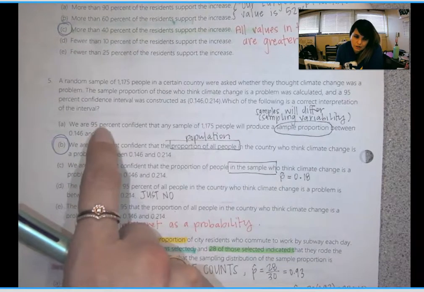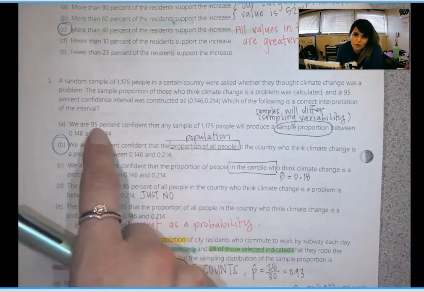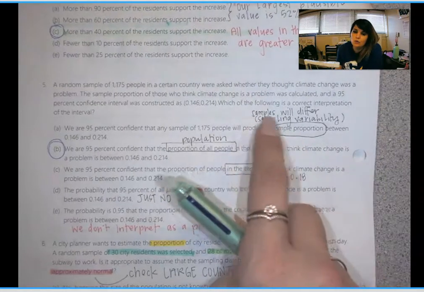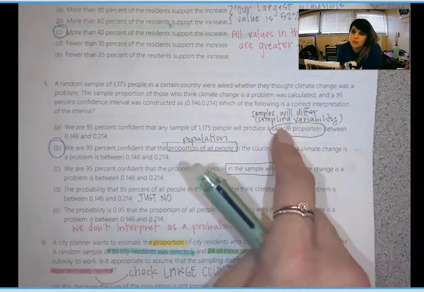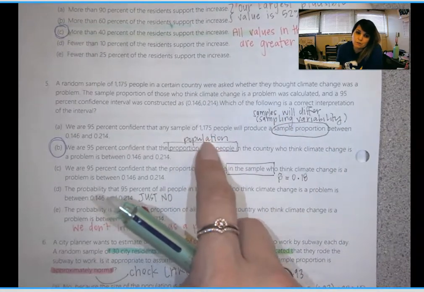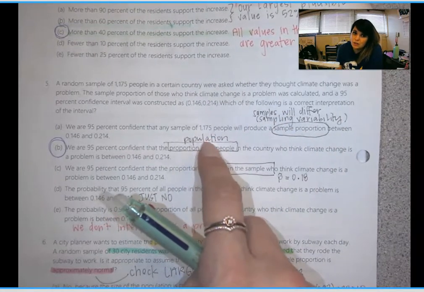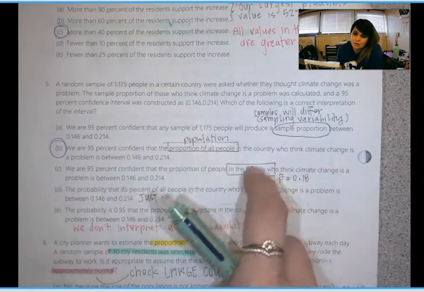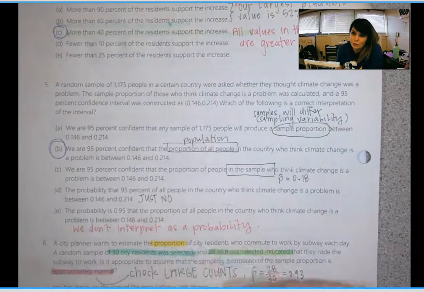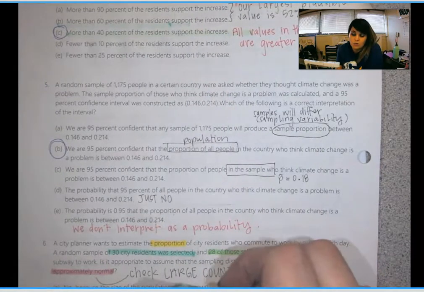After I was talking out loud about why it wouldn't be true, I think that this might be true. And the issue is that when we interpret a confidence interval, we are not interpreting it in terms of our sample. We're interpreting it in terms of our population. So I would eliminate A and C because they're talking about the sample, D and E because they're interpreting in terms of probability, which we don't do.